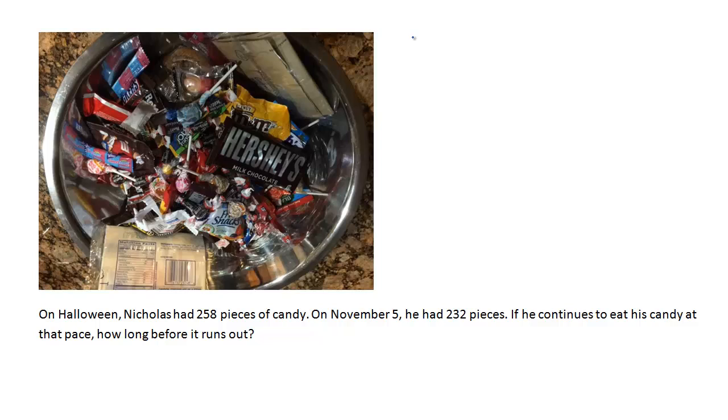So on Halloween, the very first day, he had 258 pieces. On November 5th, after he had been eating candy for a total of 6 days, he had 232 pieces.